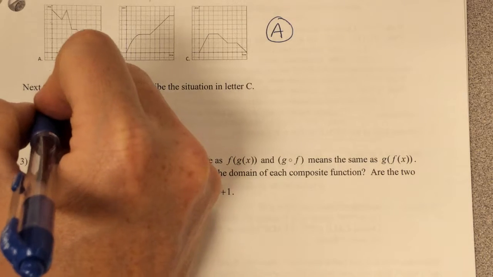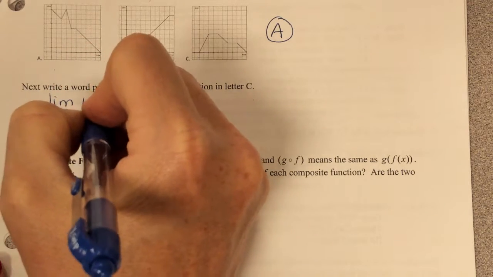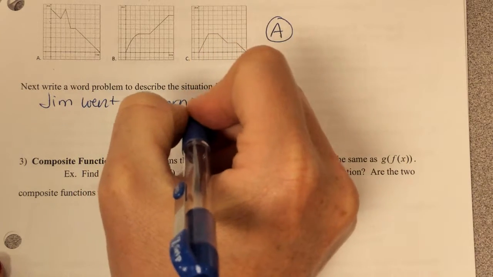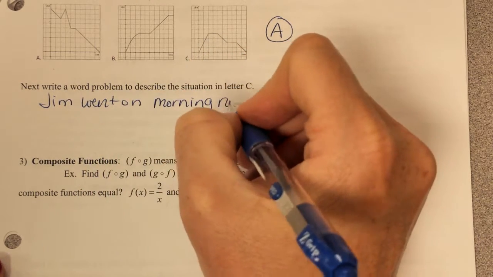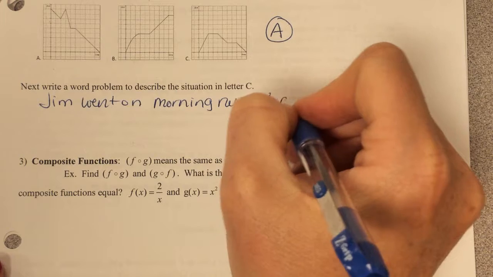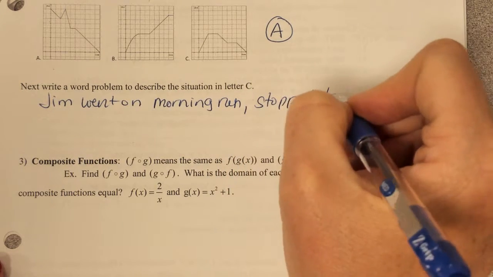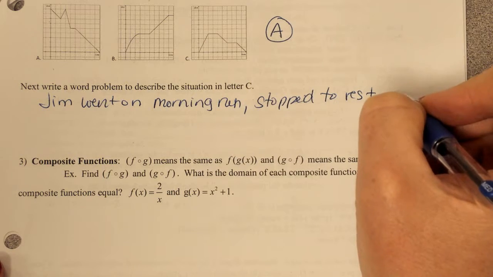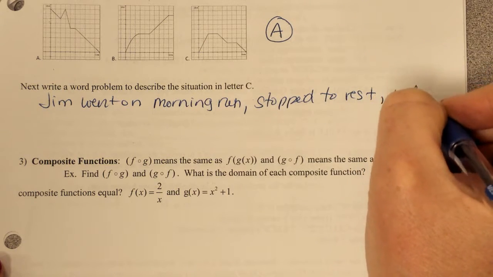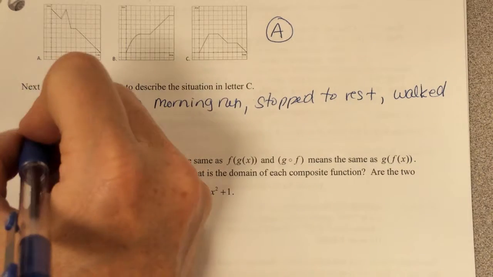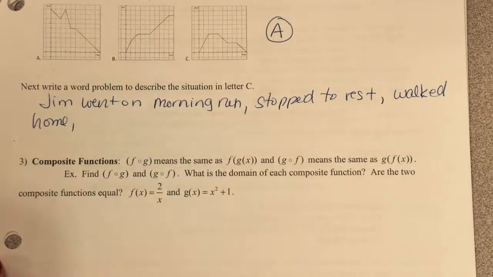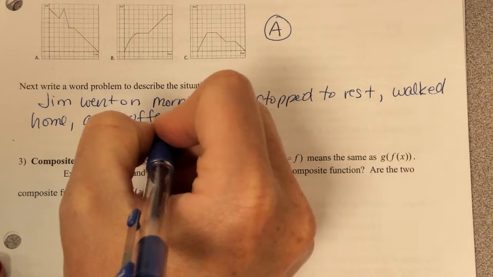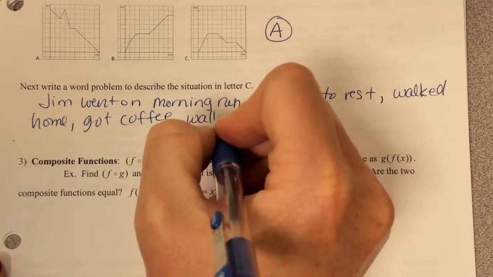So, Jim went on the morning run, and then he stopped at a park bench because he was tired. And then on his way back, he got coffee, so that's like the second stop. Mm-hmm. And then he walked home. Great. I like it. Walked home, got coffee, walked home.